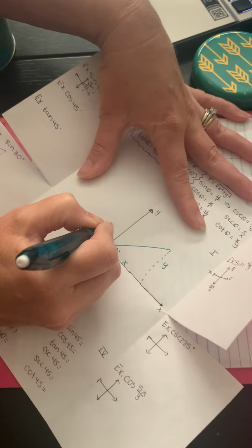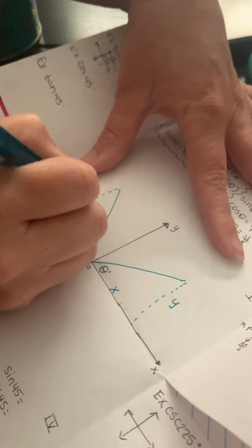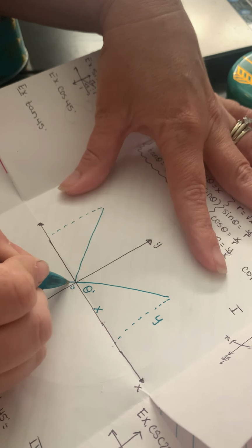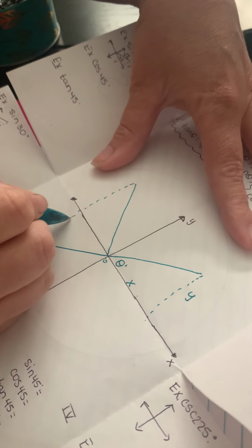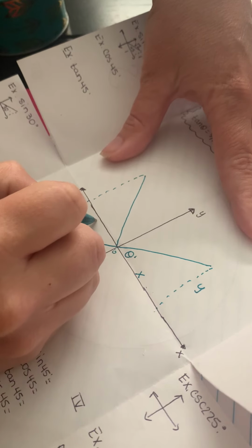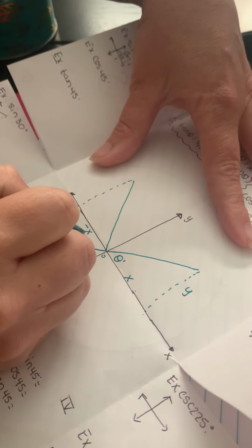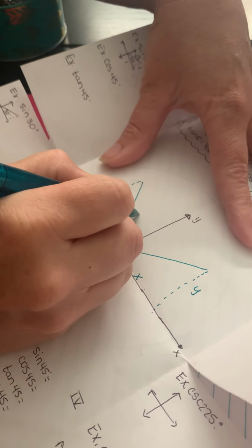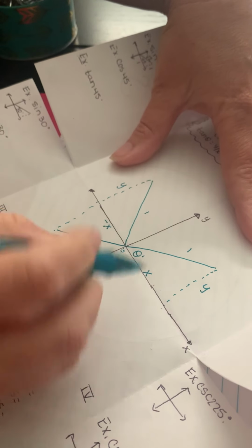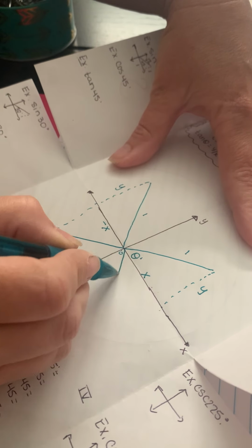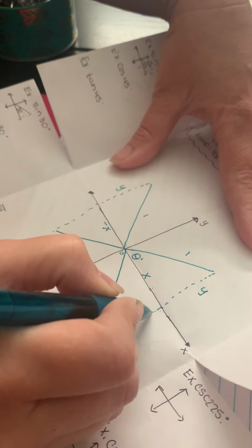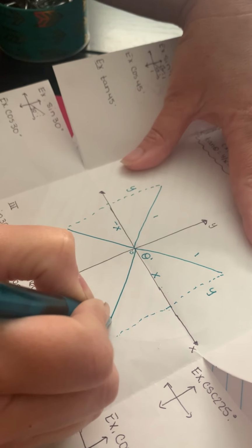Then I'm going to do the same thing for all 4 angles. Now over here, you have a negative X. Y is still going to be positive. My radius is going to be 1. Our radius is going to change in the next couple of minutes, and I'll explain why in just a second.